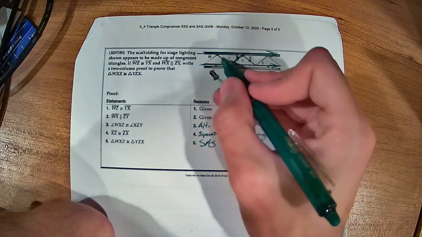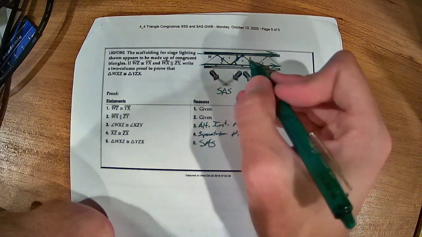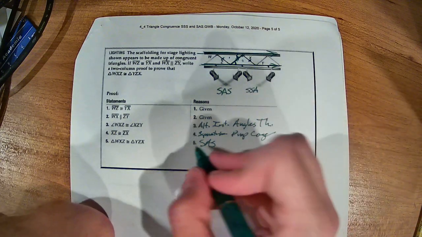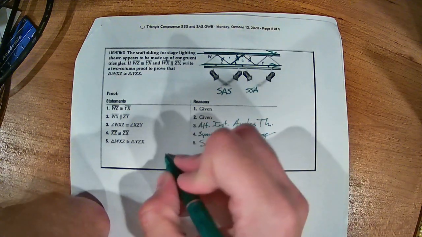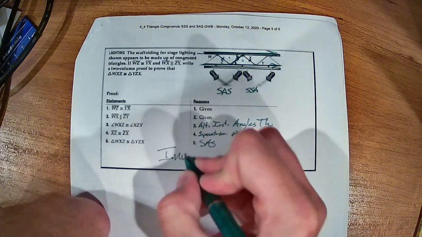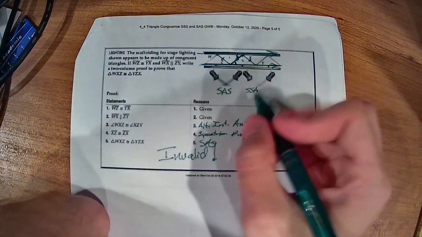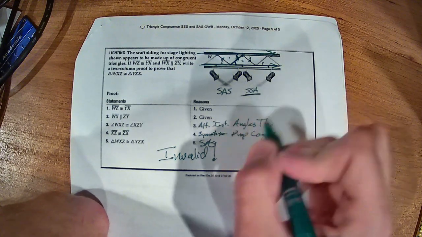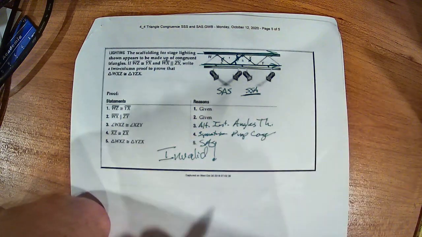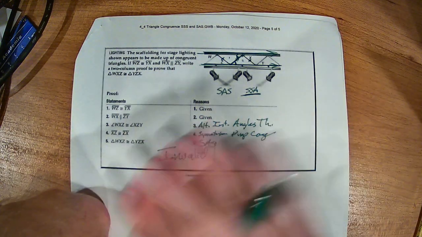Well, let's look at triangle 1, side, angle. Look at triangle 2, side, angle. So as a matter of fact, this proof is invalid. And again, I show this proof for this reason. A lot of people look for 2 sides and an angle and think that's enough. No, no, no, no, no.